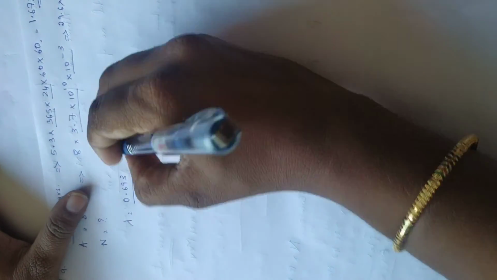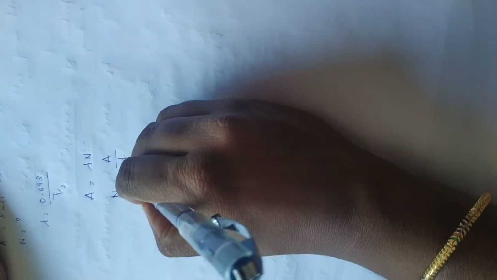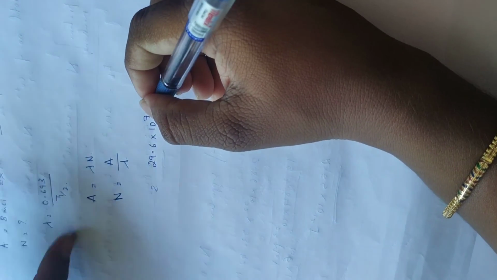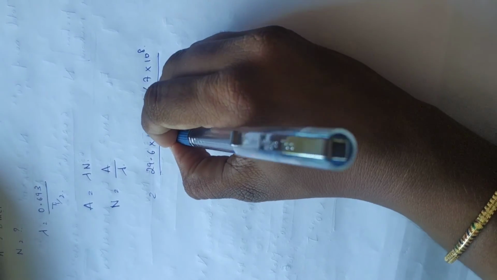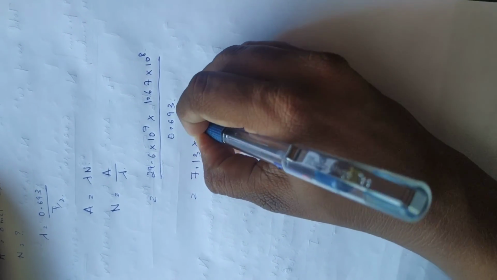Okay, disintegration per second. Then what we need? Lambda, which is given as 0.693 divided by T half, right? T half we have, so directly let us substitute. We know activity A is given as lambda N. N is nothing but A by lambda. Substituting, A is 29.6 into 10 raised to 7 into T half, that is 1.67 into 10 raised to 8, divided by 0.693. After calculating, we will get some value, that is 7.13 into 10 raised to 16 atoms. In this way you can calculate this.